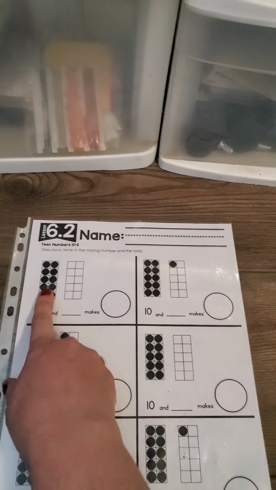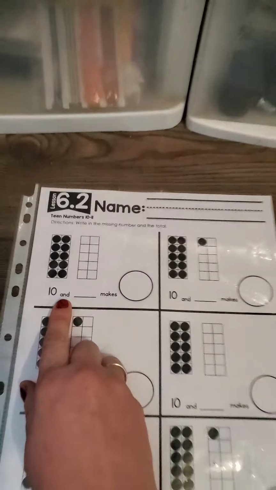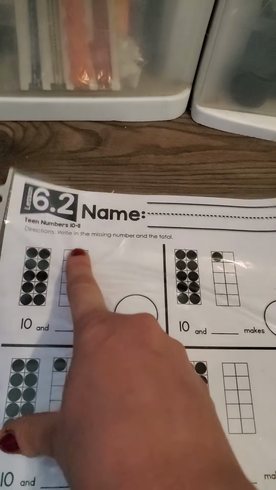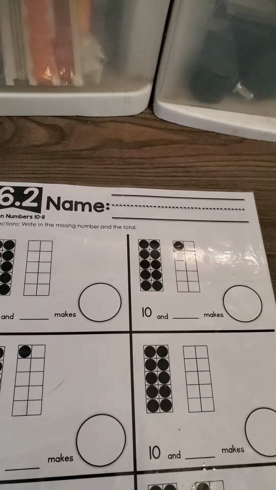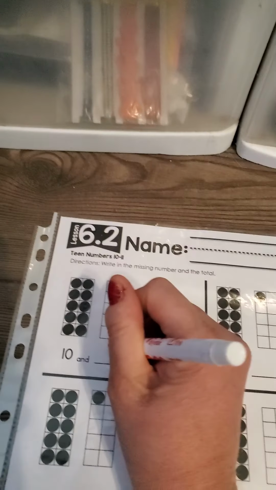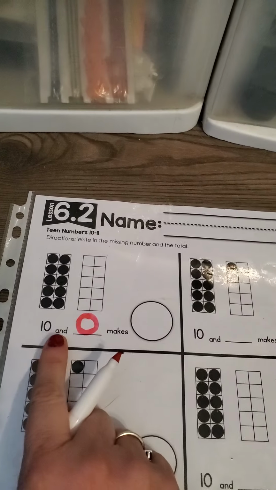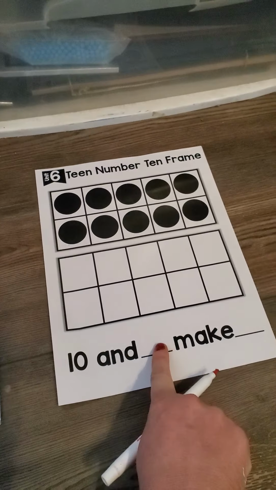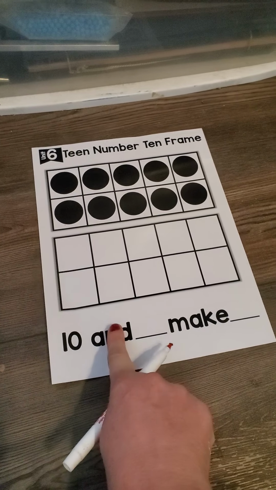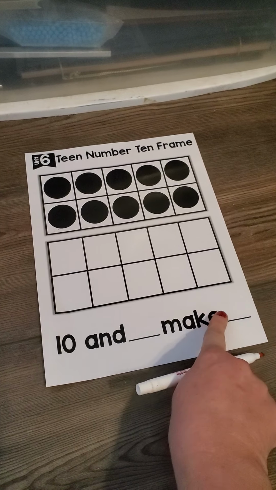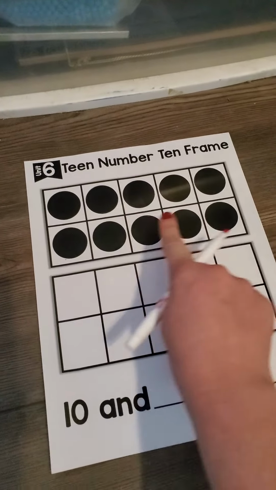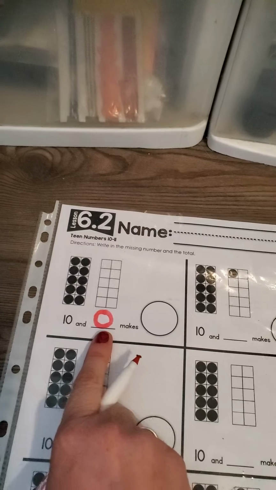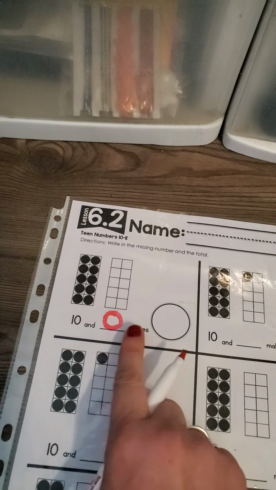So we have 10 and it says 10, right? And then it says, and, how many are in this tens frame? Nothing, right? So in this line right here, you're going to put a 0. So 10 and 0 makes what number? Now, if you went over to this tens frame, we have nothing here. You can write that 0 there, right? So 10 and 0 make, we just still have 10, right? So 10 and nothing here makes 10.